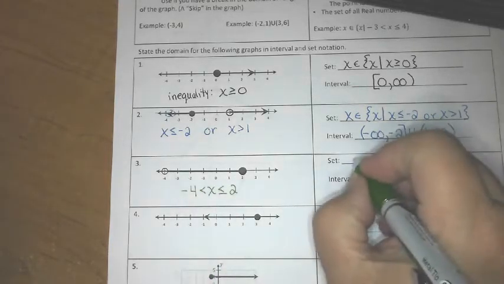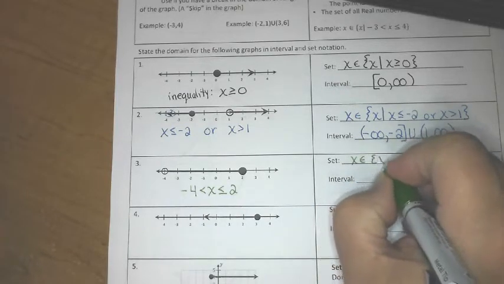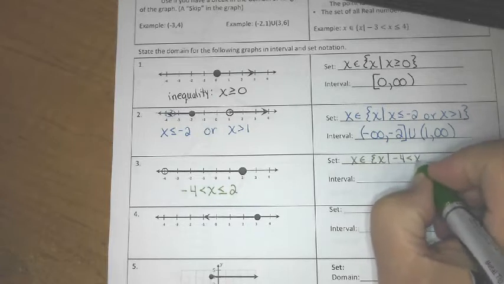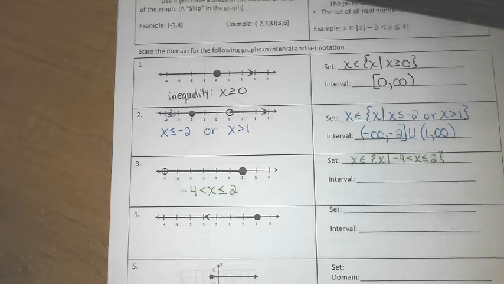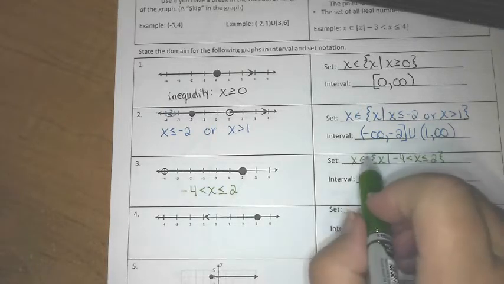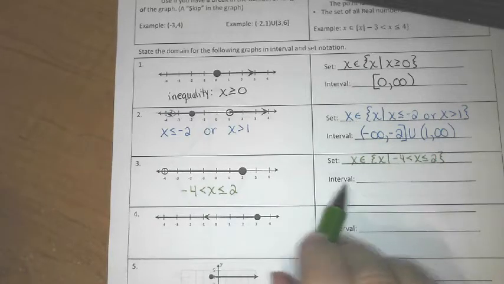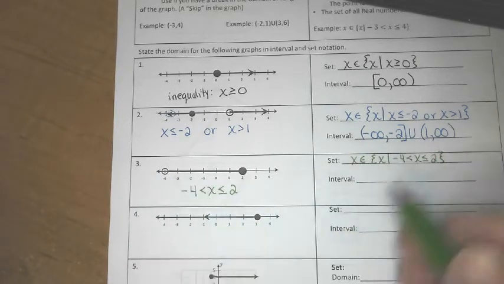Set notation. X is a member of the set of all x's such that -4 is less than x is less than or equal to 2. And close your set. You just have to remember all the special things before the inequality. Interval, from left to right, I go from -4 to 2.